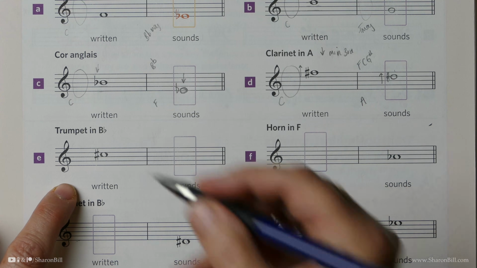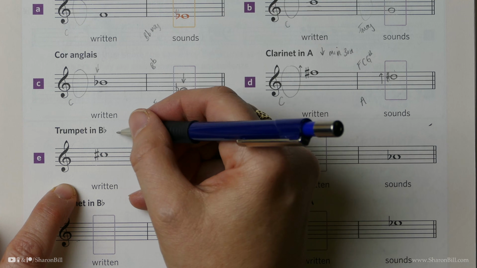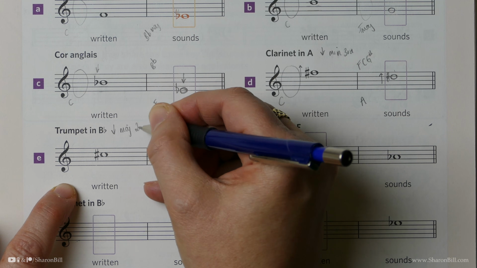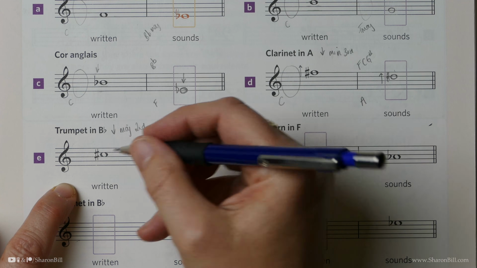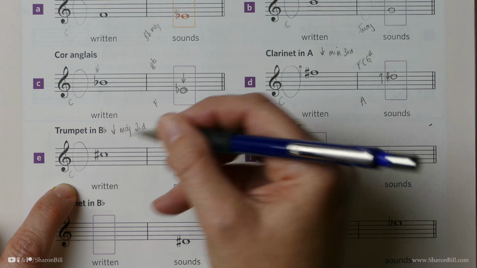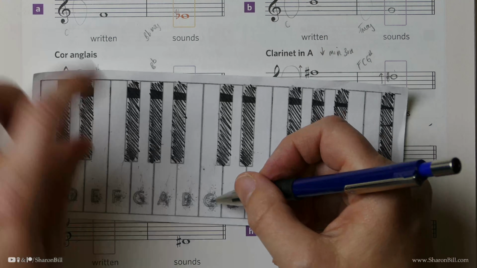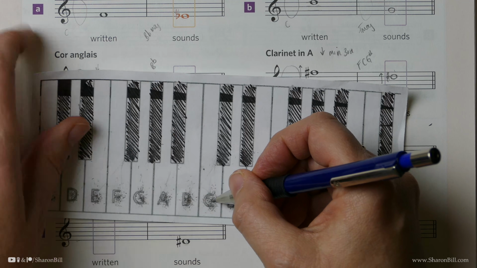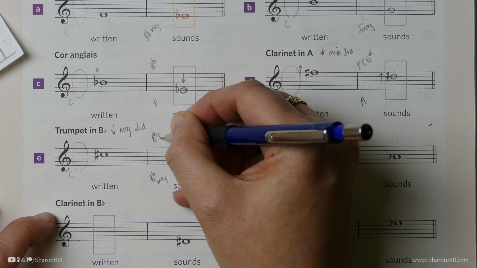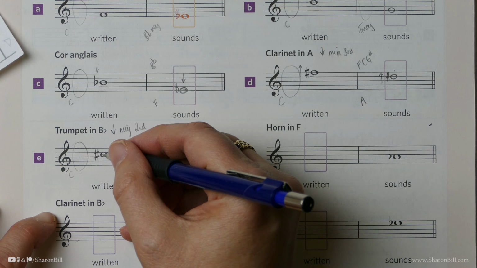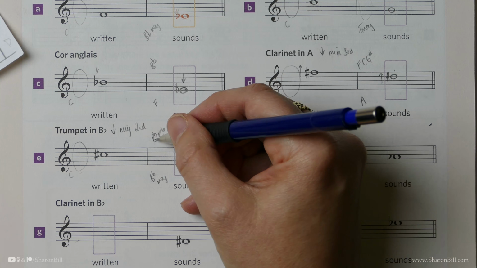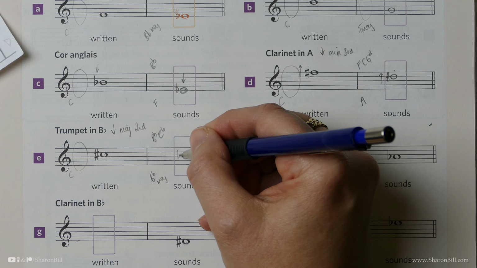Now here we have the trumpet in B flat, so we've got to show that it sounds a major second lower. And so if this is the key of C major, a major second lower, 1, 2, 3 is B flat major, which has a key signature of B flats and E flats. So let's go down our 1, 2, there's our step lower. And so according to the key signature, that should be a B flat.